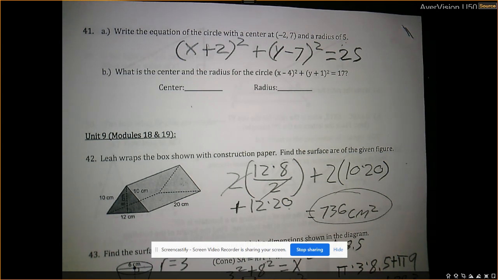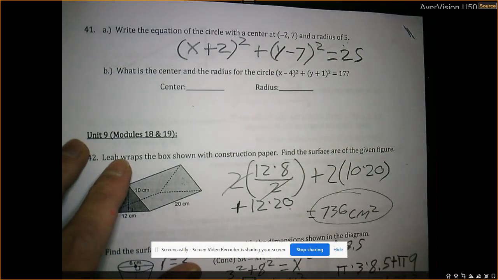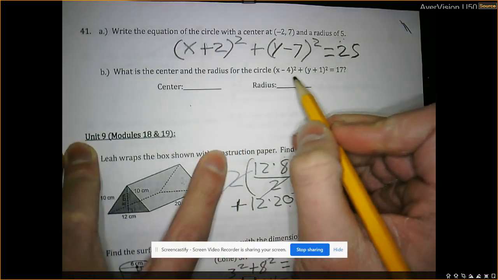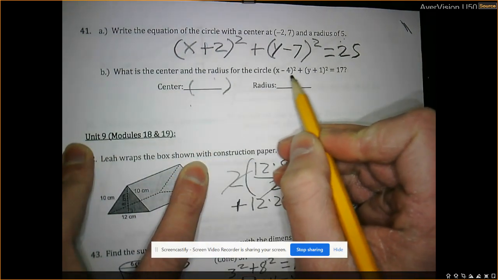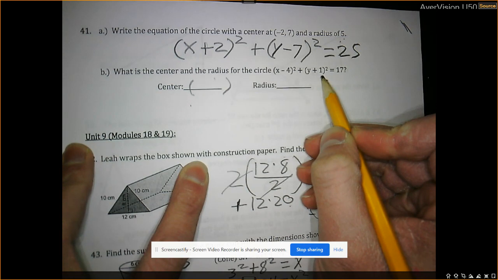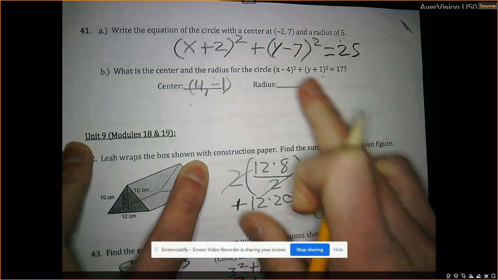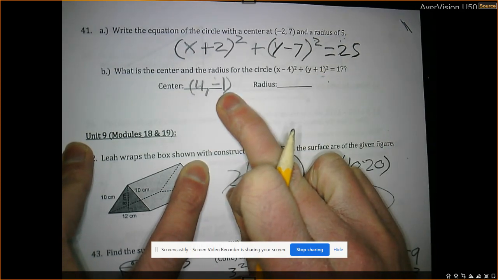Okay. Part B. Nice. Okay, on your exam, you're not having to do the whole process where you're like, okay, fill in the blanks, do all that work. It's just going to be write it, given the center and radius, or given the equation, tell me the center and radius. What's going to be my center here? If I have a -4 here and a +1. It's going to be a +4 and a -1 for the center. Exactly, because opposite of -4 is +4, opposite of +1, -1.